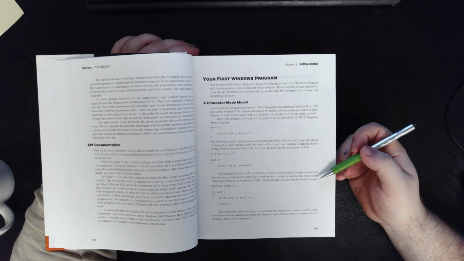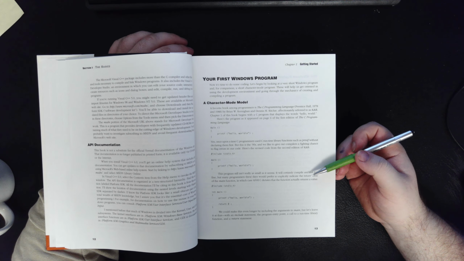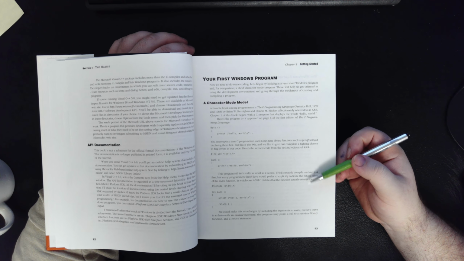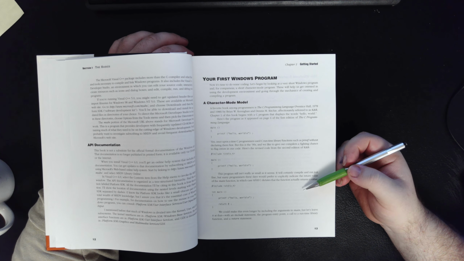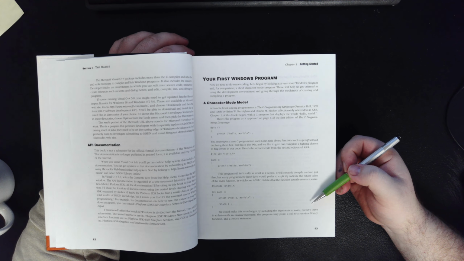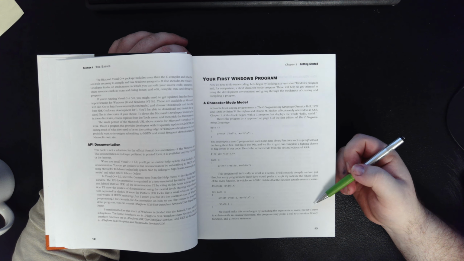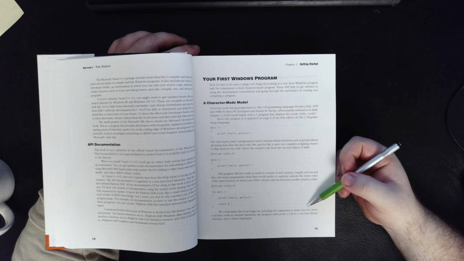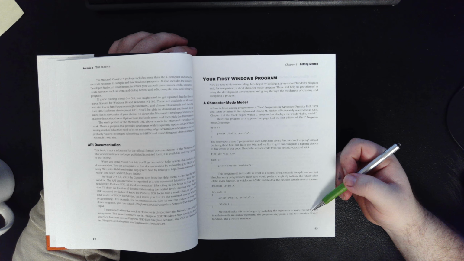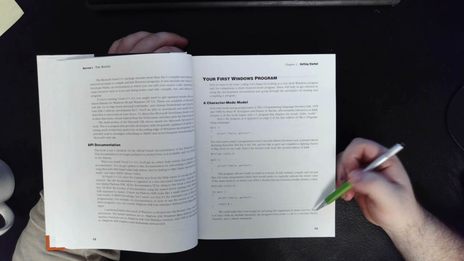So then we have the #include stdio.h within angle brackets. We have an int main function. We have two statements within, with printf hello world and a return 0. We could make this even longer by including the arguments to main, but let's leave it at that, with an include statement, the program entry point, a call to a runtime library function, and a return statement.